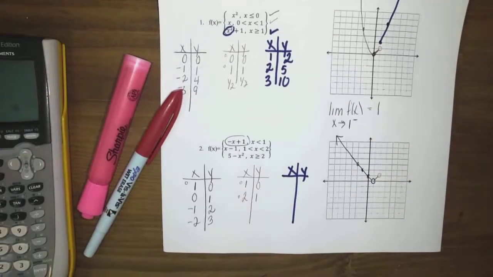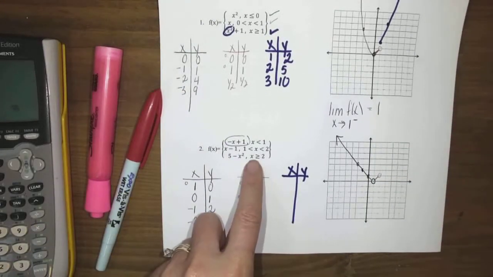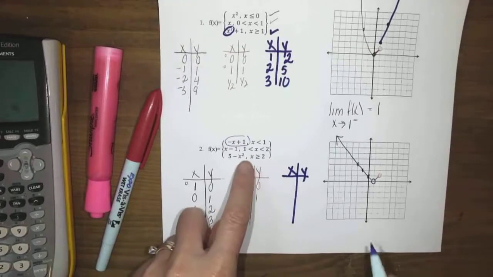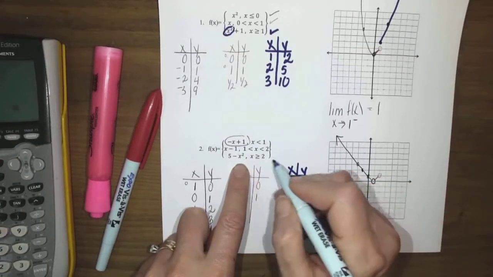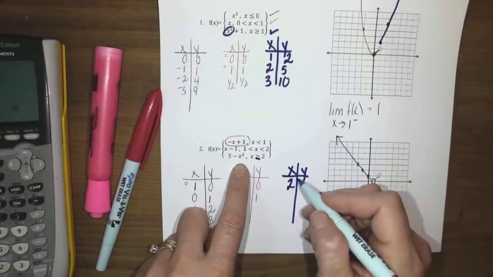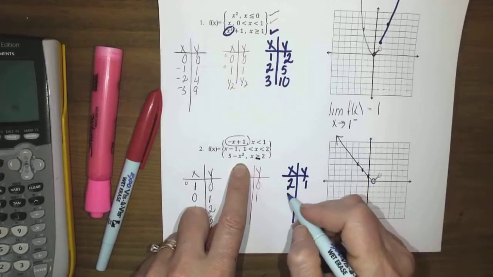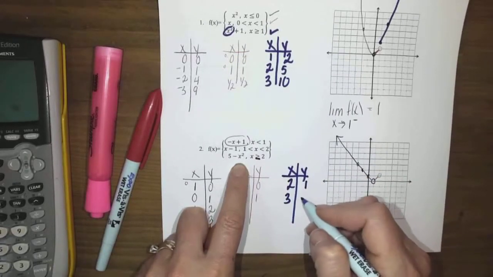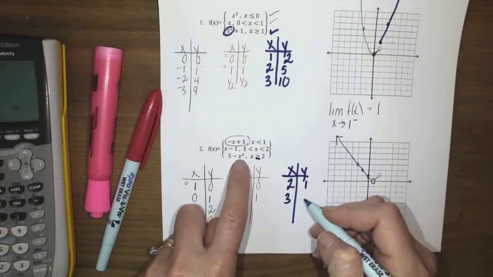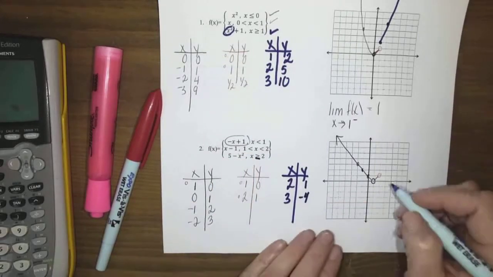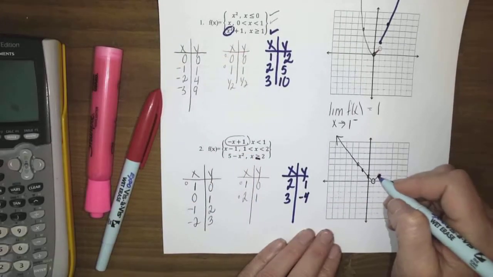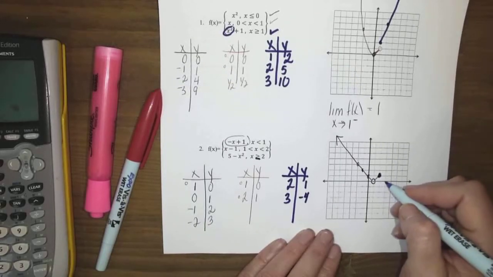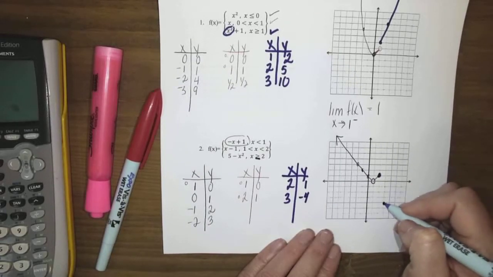There's my second piece. My third piece here is for x is greater than or equal to 2. So I'm going to plug in a 2, and I'm allowed to because of that equal sign there. If I plug in a 2, I get 1. I'm going to also plug in a 3, and when I do, 3 squared is 9. 5 minus 9 is negative 4. So 2, 1, oh, gets colored in. 3, negative 4. 1, 2, 3, 4.